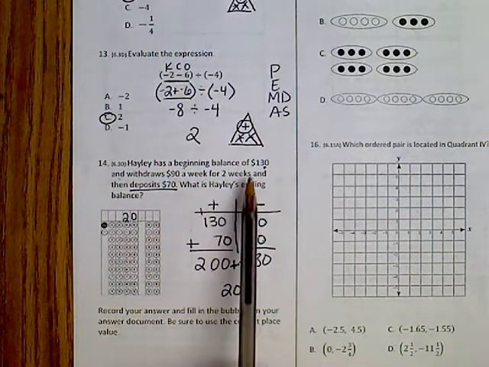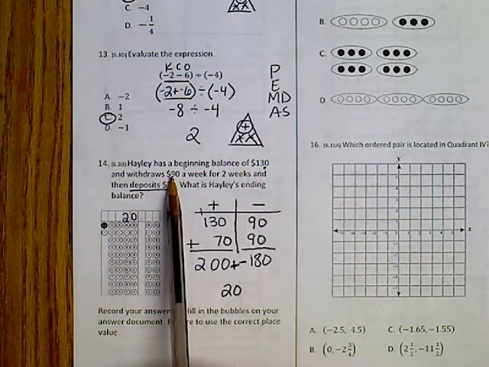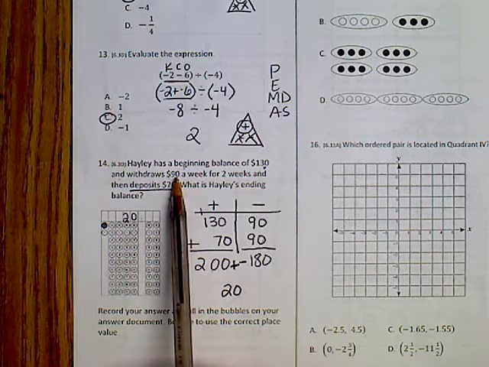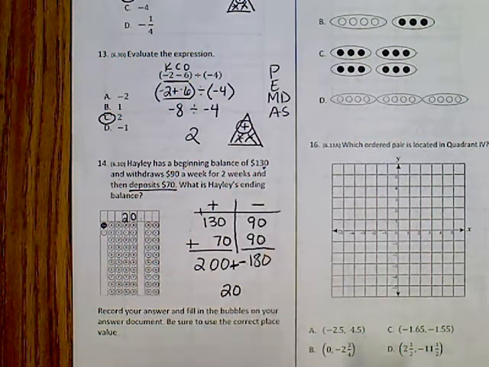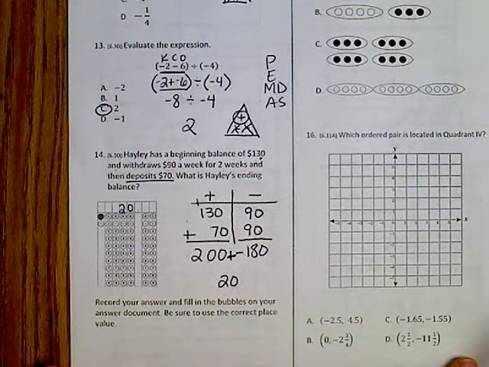You could also start with this 130 and take out $90 twice, but then that's going to get you into the negatives. So that's why I like to combine all my positives, combine my negatives, and then work to figure out the answer at the end.